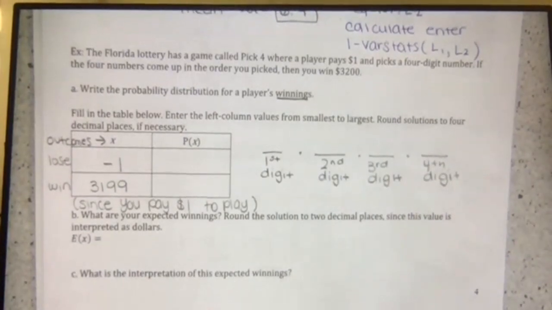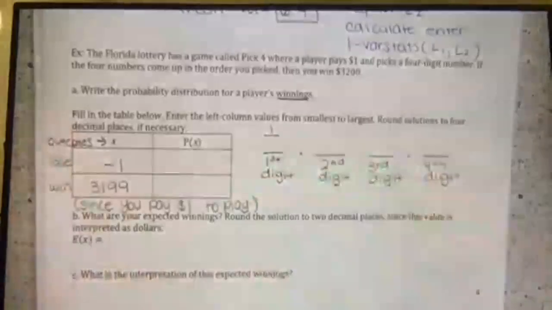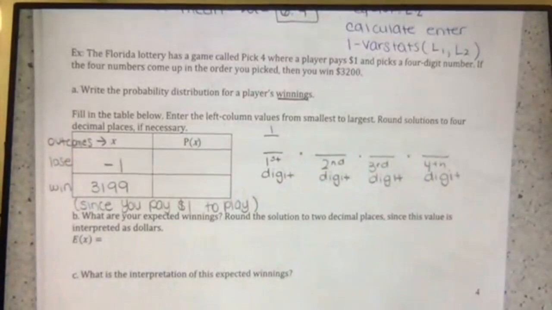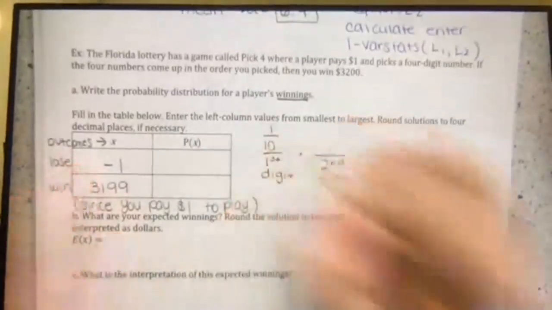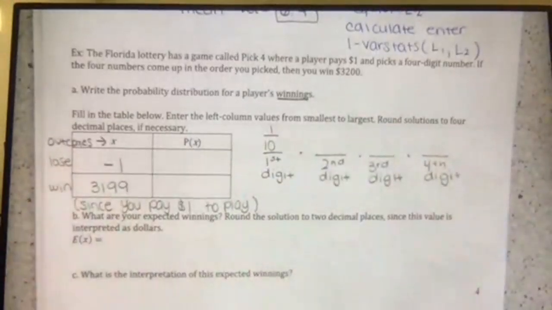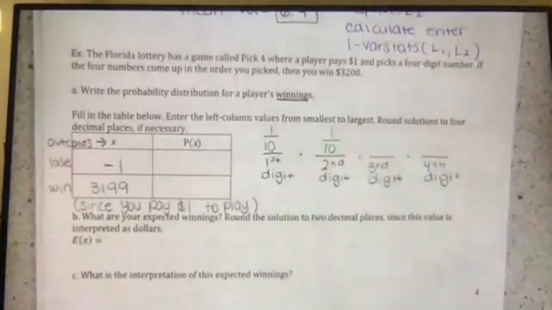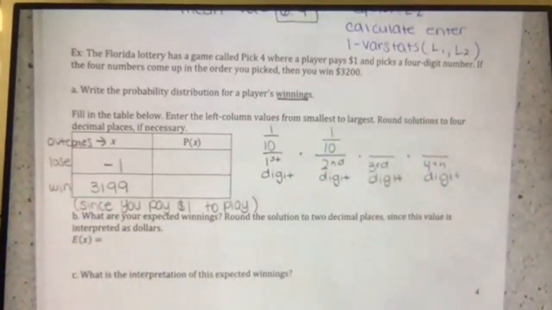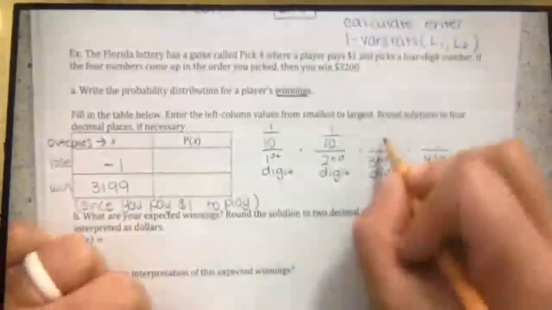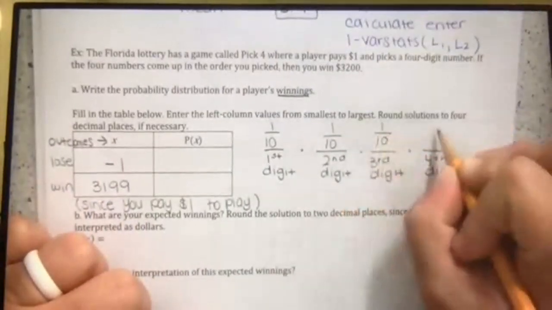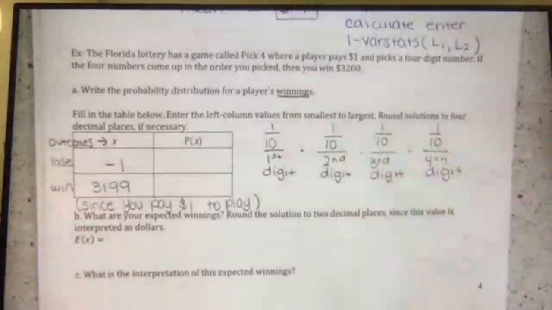So what's the probability of getting that first digit right? Well, there's only one right answer out of how many total? We could pick 0, 1, 2, 3, 4, 5, 6, 7, 8, 9. So out of 10 options, so 1 out of 10. Same thing for the second one. There's one right answer out of 10 options total, 10 because you're including 0. Same thing for the third, 1 out of 10. Same thing for the fourth, 1 out of 10.